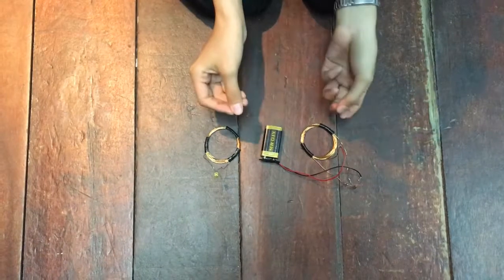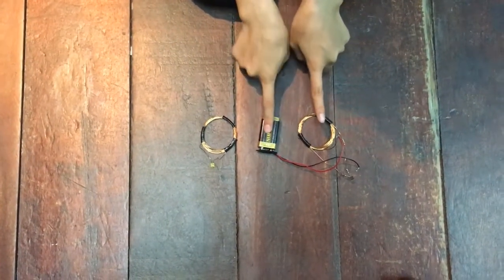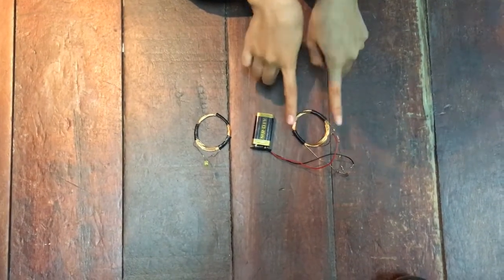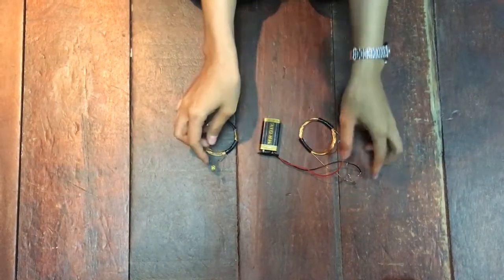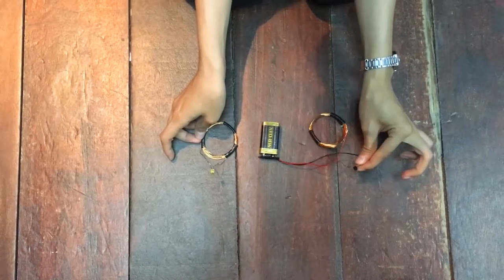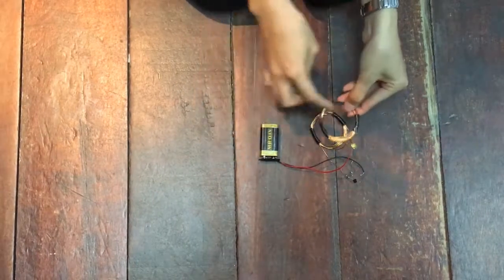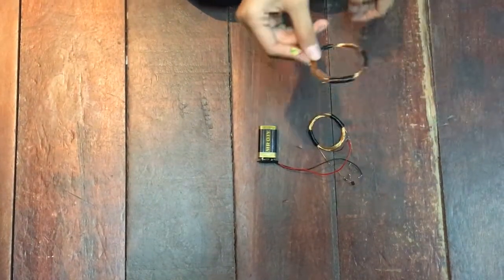You guys must be wondering how this experiment works. When we connect the battery, the current circulates through the coil and the magnetic field is formed. When the battery is disconnected, the magnetic field collapses. The function of the transistor is to connect and disconnect the battery thousands of times per second. Therefore, we have a magnetic field that is created and collapsed continuously, so we have variable magnetic fields.